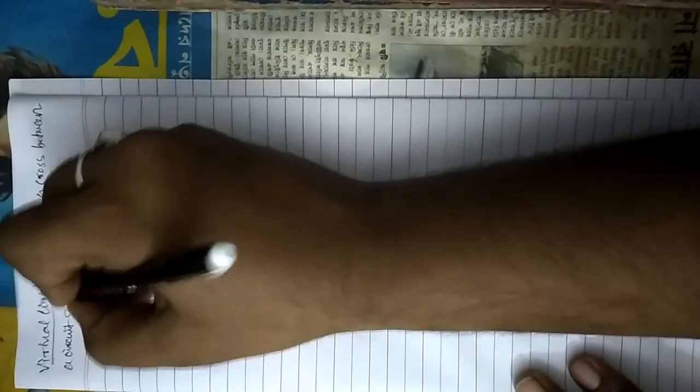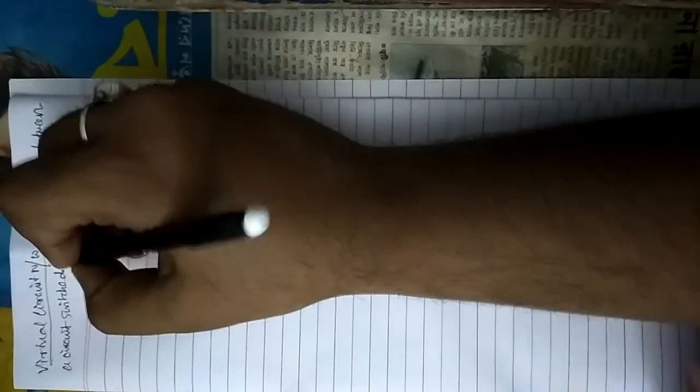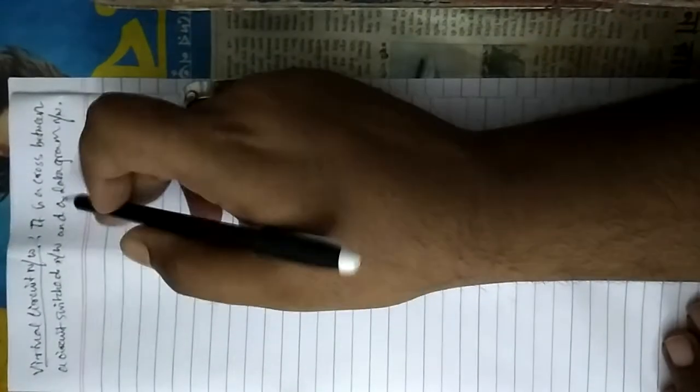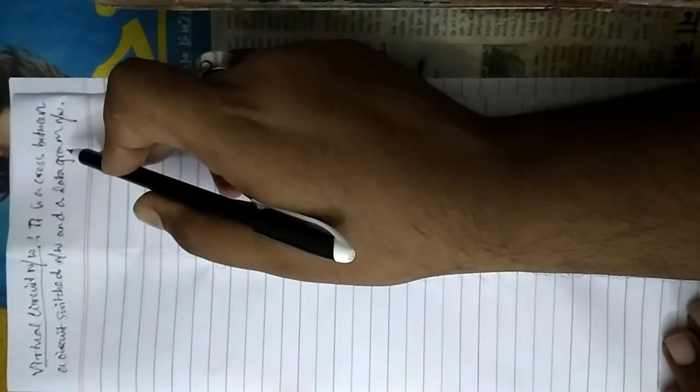Basically it is a cross between a circuit switched network and a datagram network. Okay, so basically it has both characteristics of circuit switching as well as datagram network.